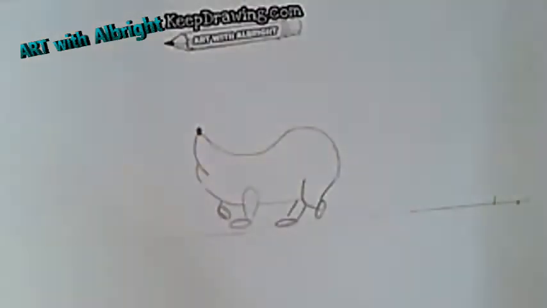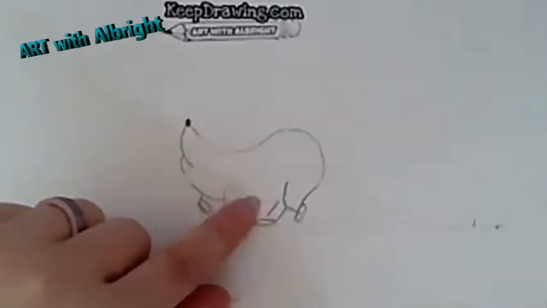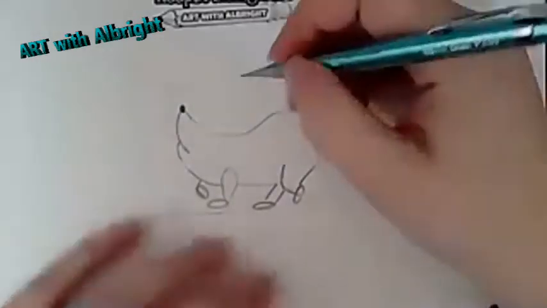Okay, are we ready to put the detail in on this guy? You ready? Or Prince Spiky, whatever his name is. George. His name is George. No, Spike. Okay, if you say so.